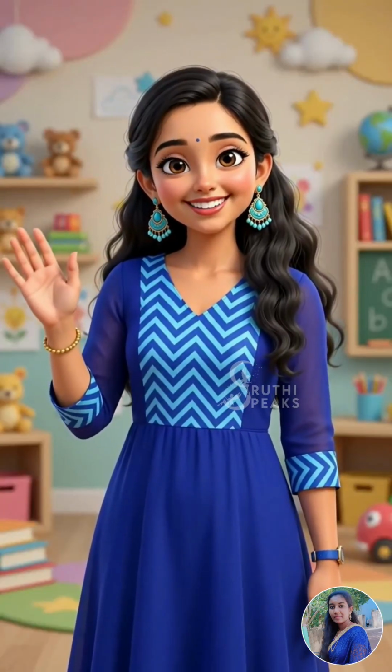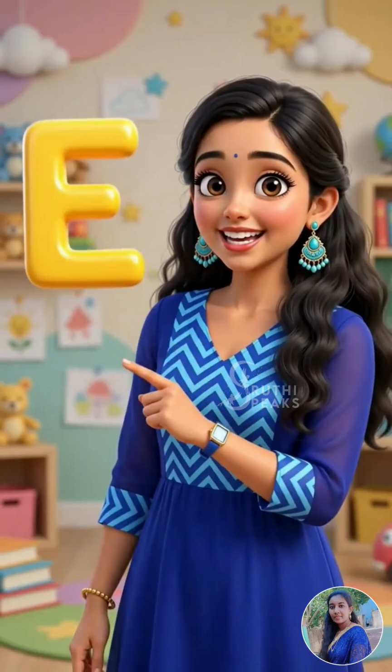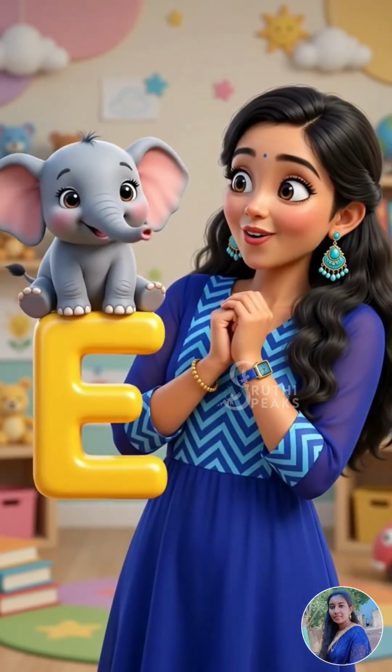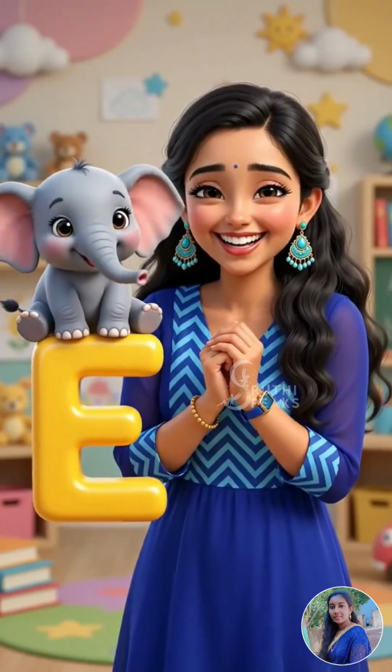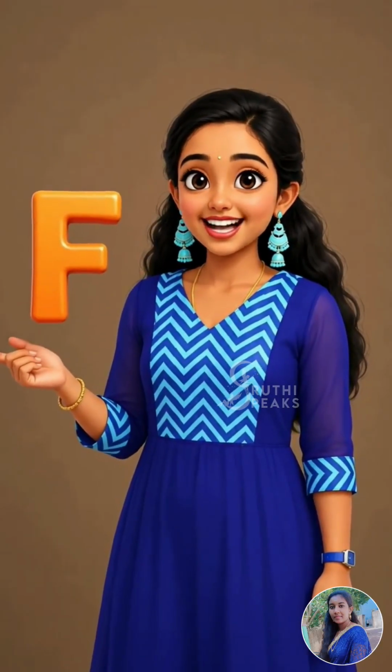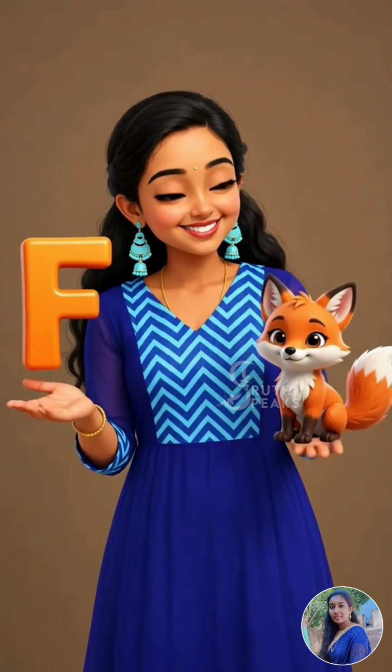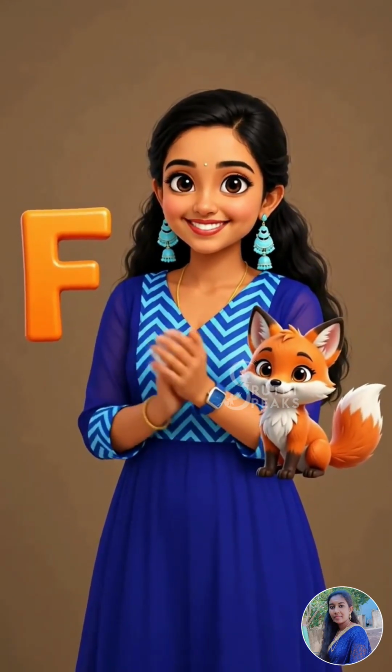Hello everyone! Let's learn. E is for elephant. Wow! Today we will learn about the letter F. F is a very special letter. F is for fox.